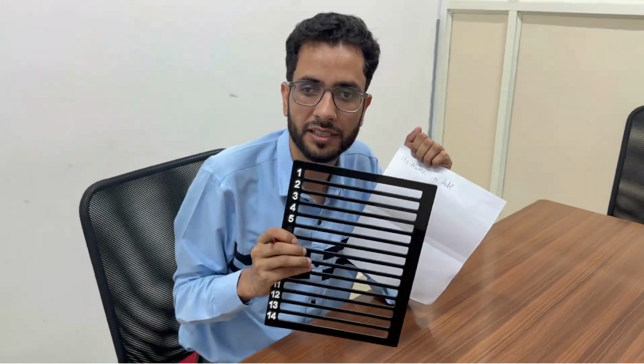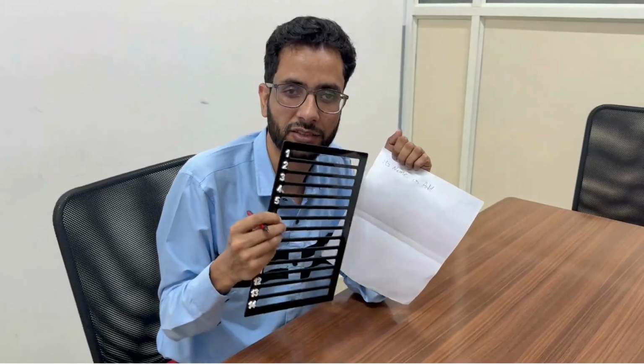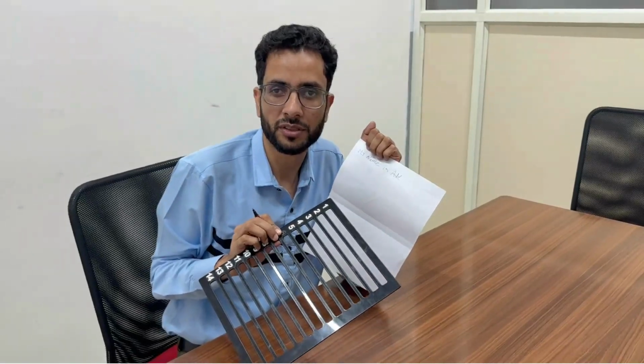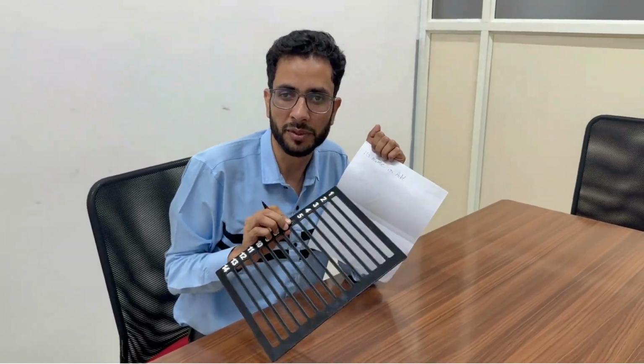So this slate is helping me whenever I have to write anything, a long document or anything. So it is not going like this or downwards or upwards. It is coming in a straight line. So this solution helps me in writing, taking notes, or among the meetings also.